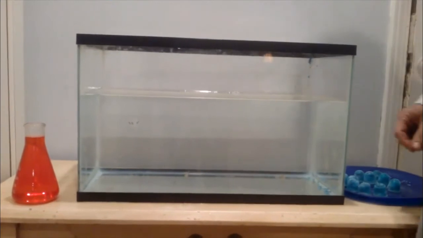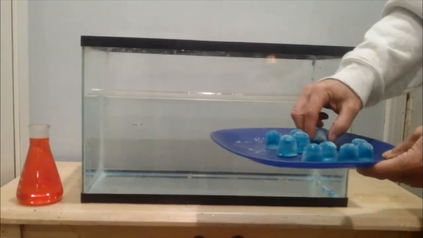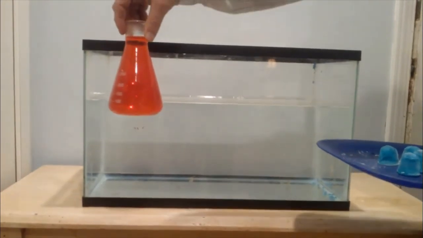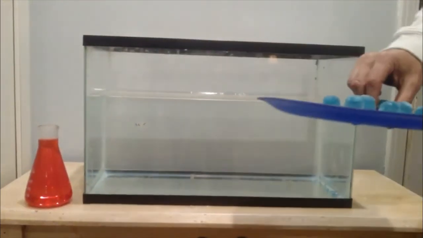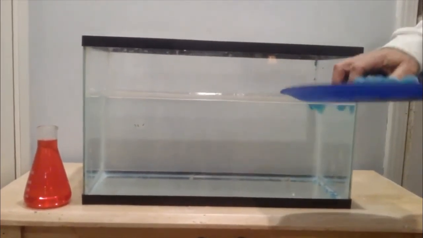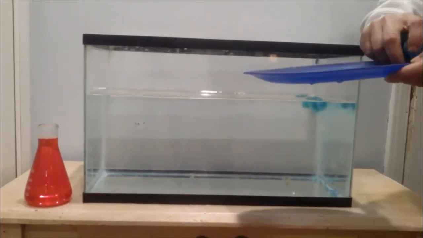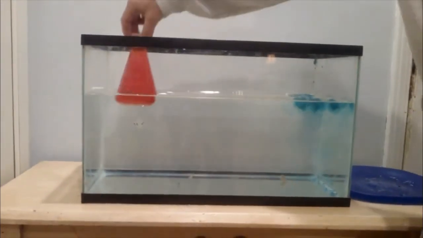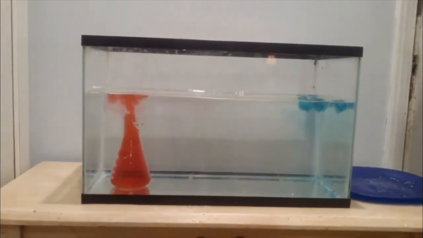With a convection current, you have a difference in temperatures. In this, I have cold represented by blue ice cubes, and then the hot will be represented by the red liquid, and it's pretty hot. Not boiling, but pretty hot. So I'm going to place the ice cubes in first, and as it melts, the blue should sink down, and I'll keep that on this side. And then I will place the warm water on the other side, and let's see what happens with the convection currents.